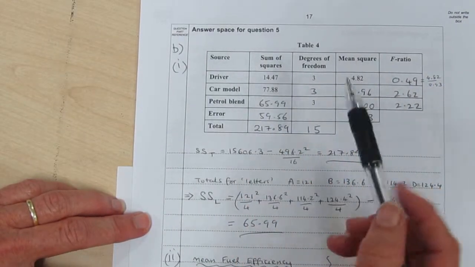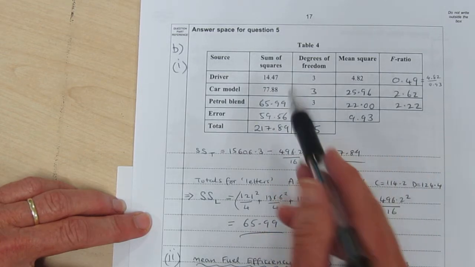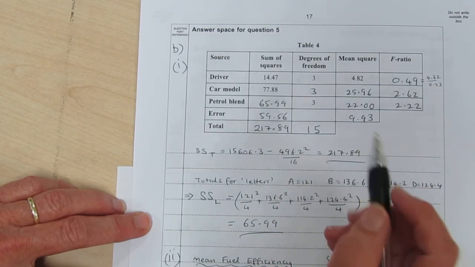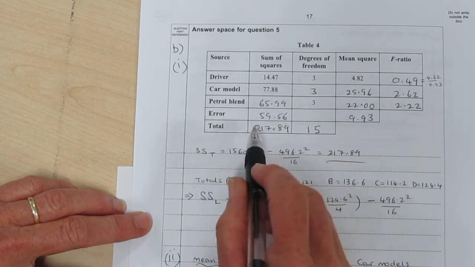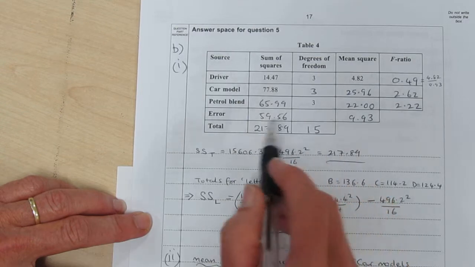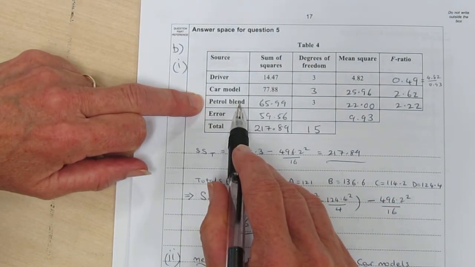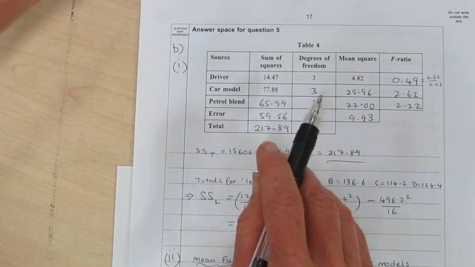So it's given you some of the figures and you're asked to complete the rest of it. In order to complete the rest, we need the total sum of squares, and you need the sum of squares for the petrol blend. Now, the petrol blend was given as the letters in the table.